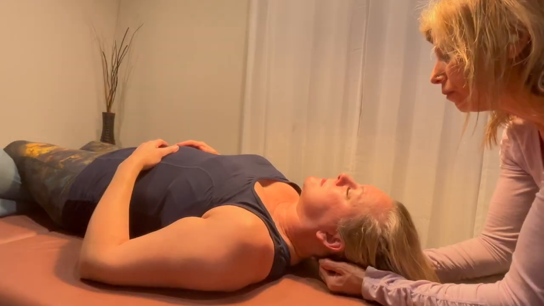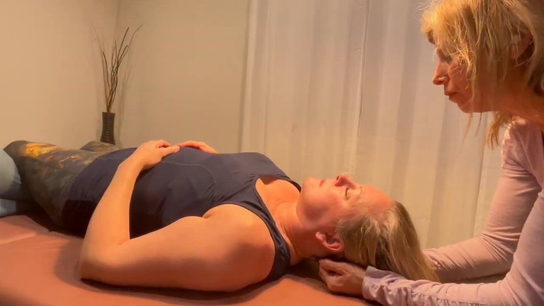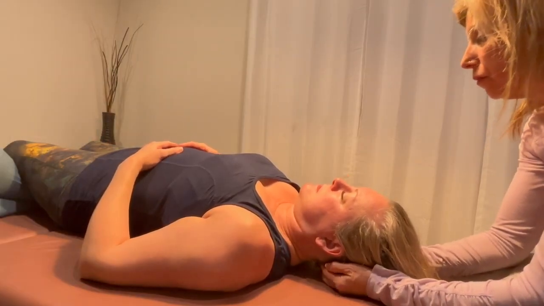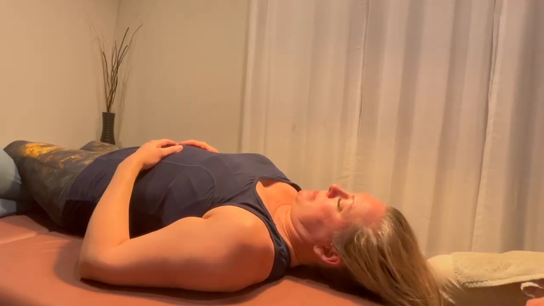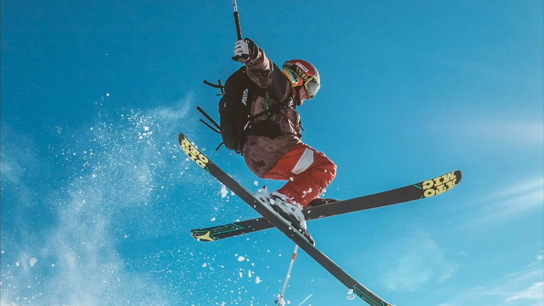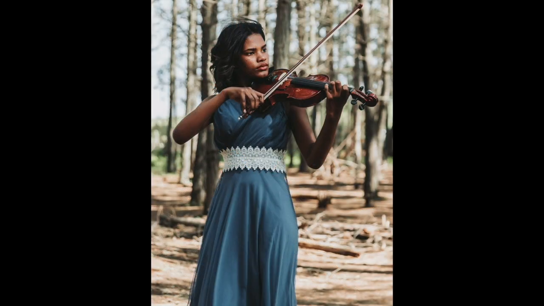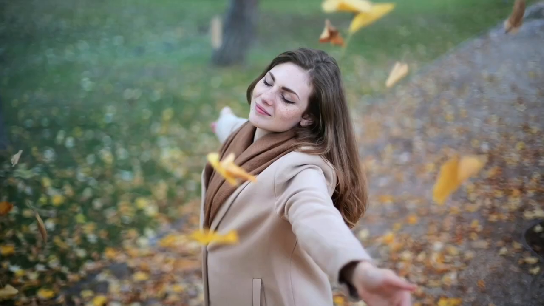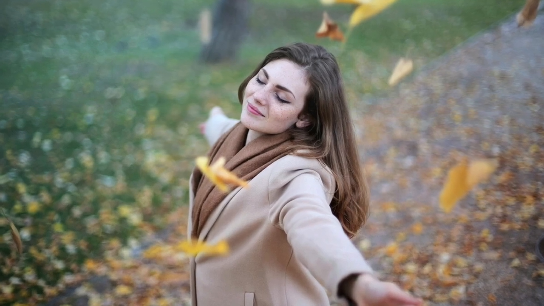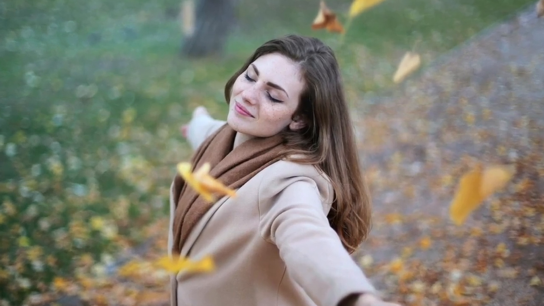Feldenkrais is not only used as a pain management modality, particularly for those clients who have been unsuccessful with conventional therapies, yet it's also used by high-level athletes and musicians, as well as anyone who wishes to feel more balanced, alive, and free.